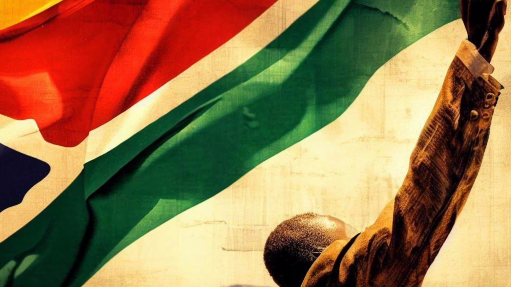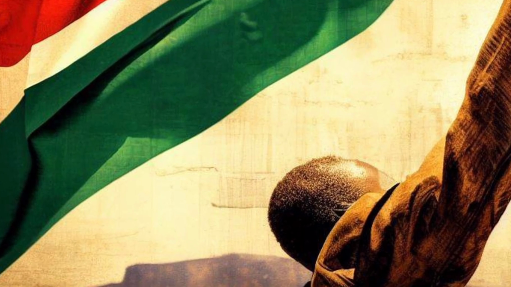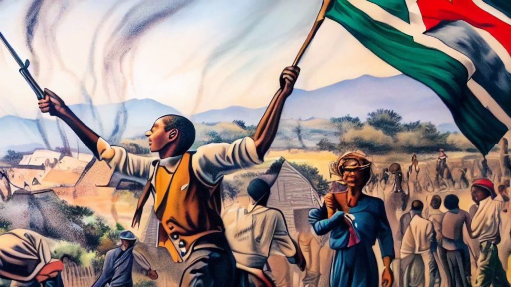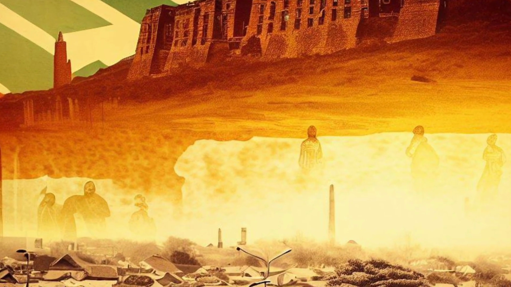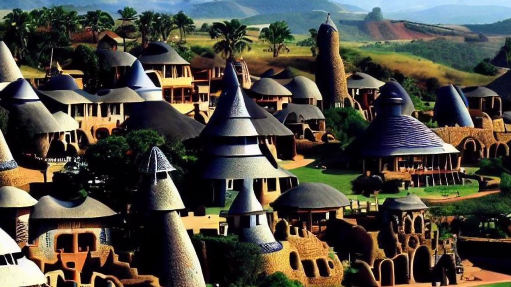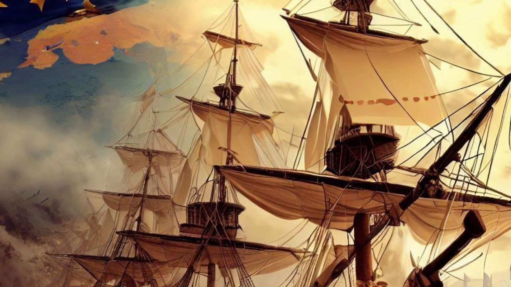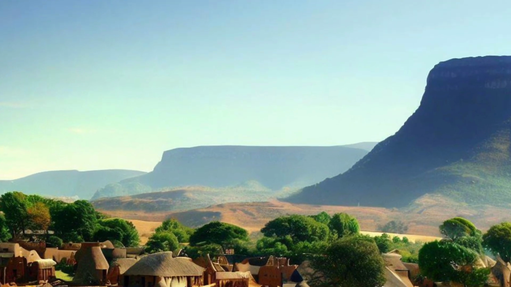South Africa's history is a tapestry woven with tales of struggle, perseverance, and transformation. Situated at the southern tip of Africa, the country's rich heritage dates back millennia. The land that is now South Africa has witnessed the rise and fall of numerous civilizations, the arrival of European explorers, colonization, and a protracted struggle for freedom from oppression.